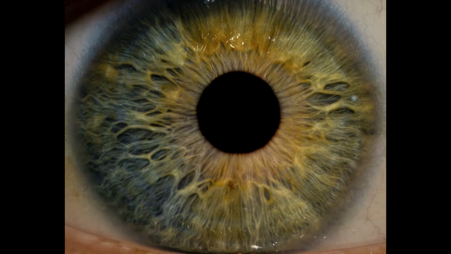Looking at somebody's eye from the front, the most obvious thing is the coloured muscular disc. This is called the iris. Looking closely at the iris, we can see there are lots of tiny muscular fibres inside. These contract or relax to change the size of the hole in the centre.